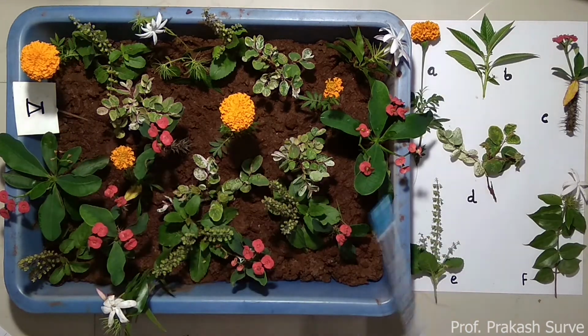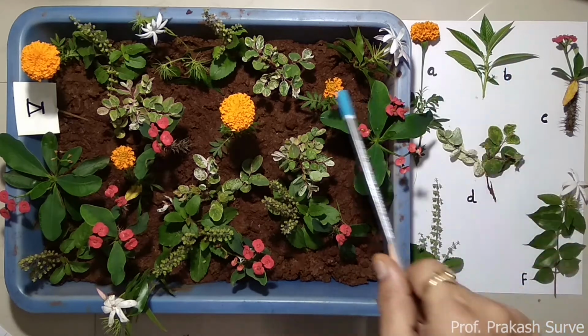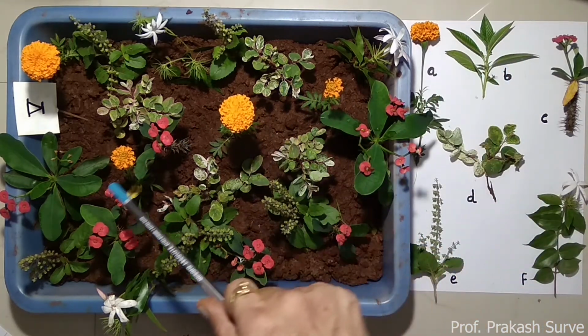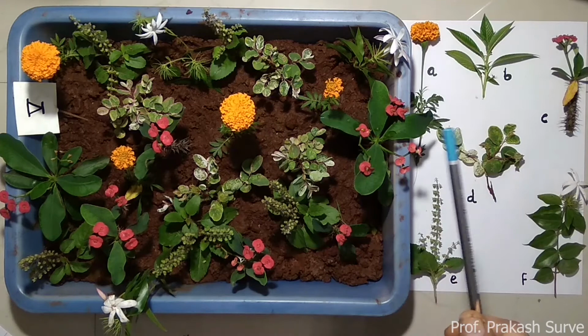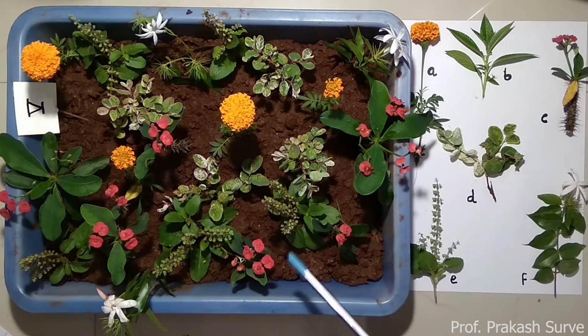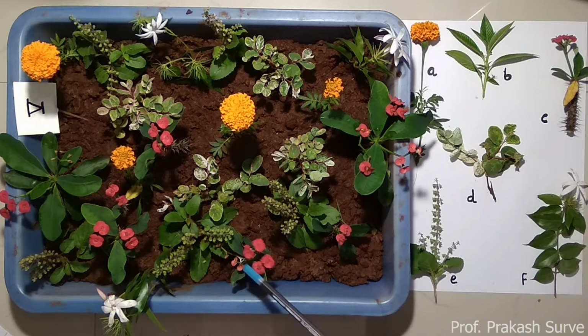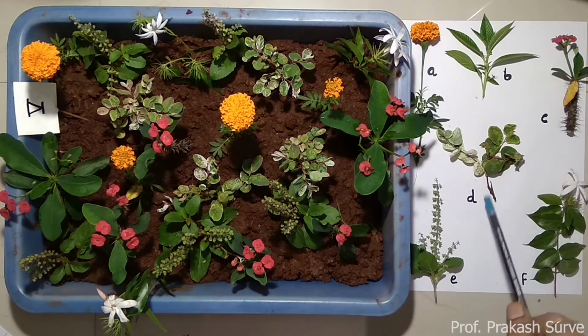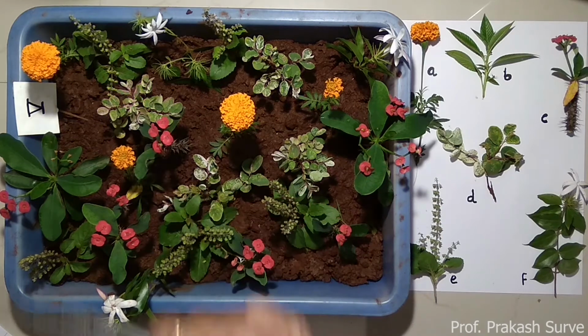For quadrant number 5, again we'll find out the number of plants of each species. Species A, I'm finding here 1, then 2, then 3, and then 4. We'll check it once again. 4 plants are there, species A. Species B, I am not finding anywhere, so species B I'll write 0. Species C, 1, 2, 3, 4, 5, and 6 plants are there. Then species D, 1, 2, 3, and 4. So 4 plants about species D.